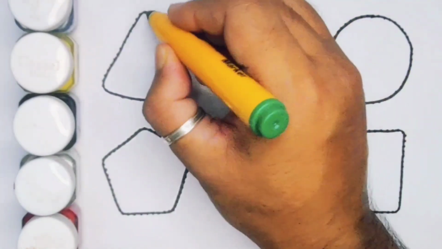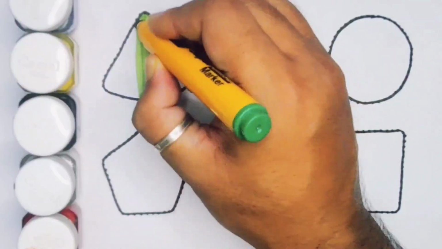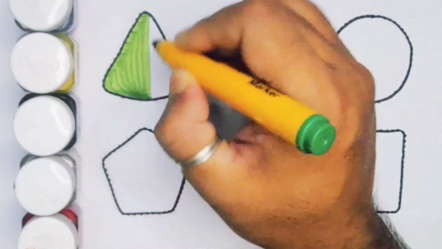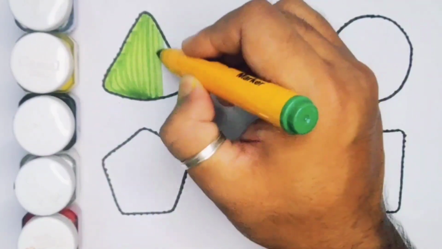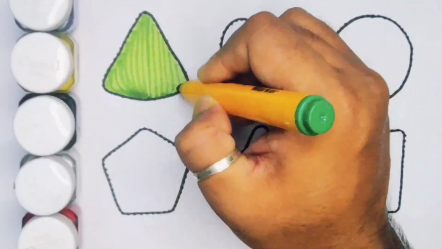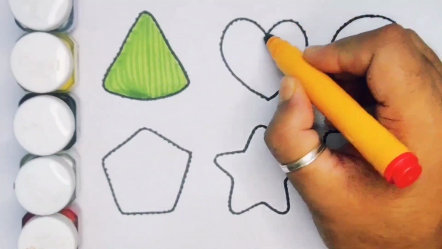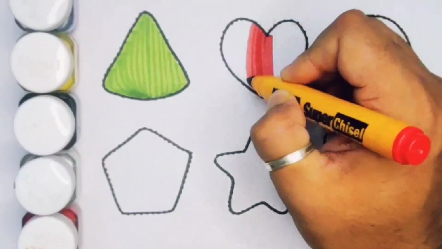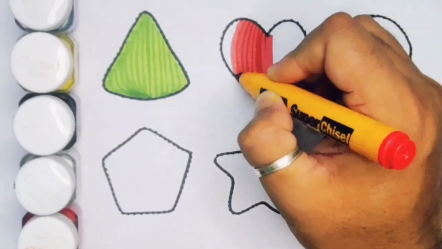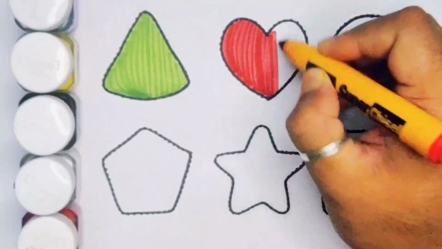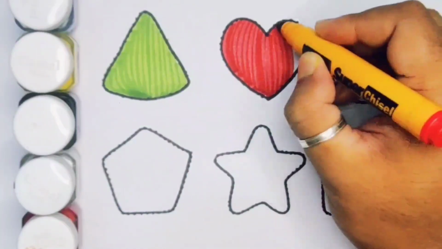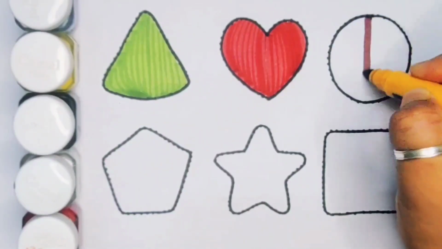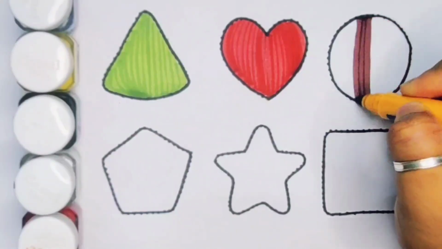Now we're going to put the color. Green color, triangle. Next red color, heart. Next chocolate color, circle.